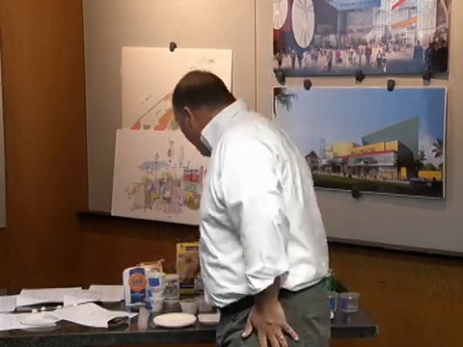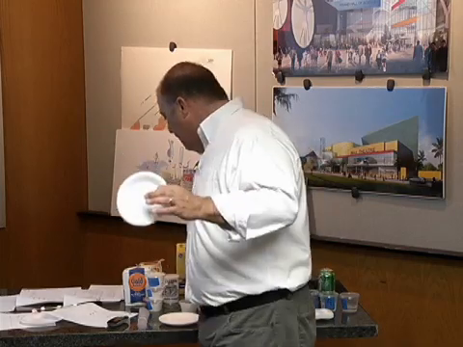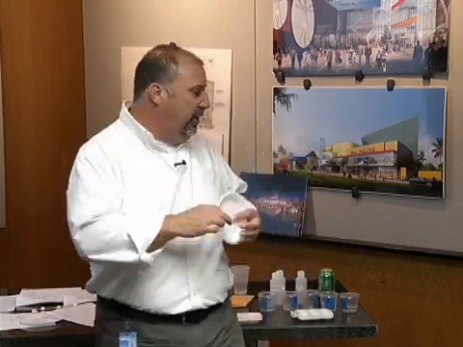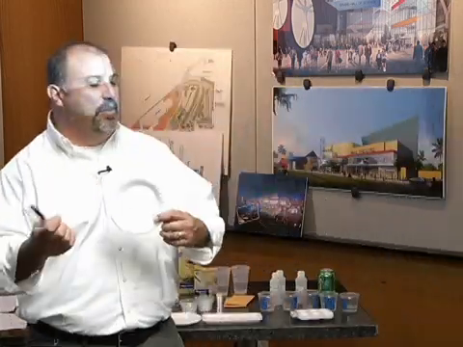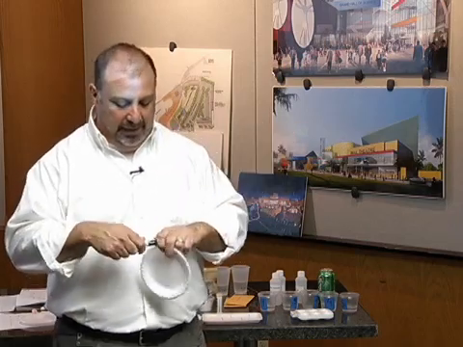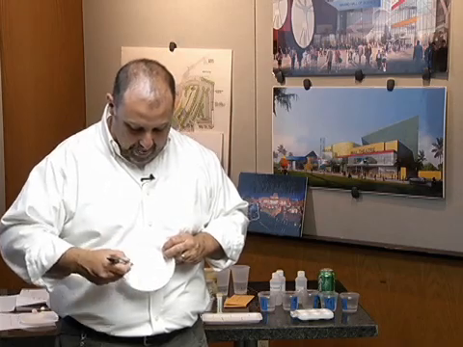Now, the way that they can put these on their chart, you can do a couple different ways. One is you can use a styrofoam plate like this. Don't use a paper plate because you're going to be putting water on it. But you have these styrofoam plates. You can make a little star.